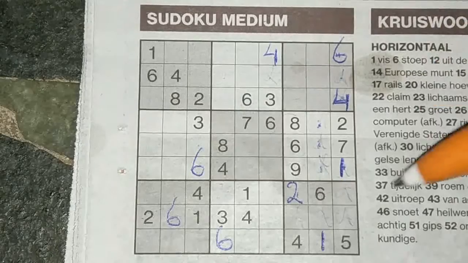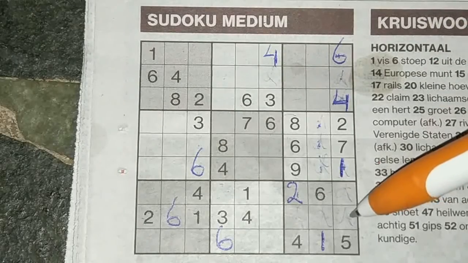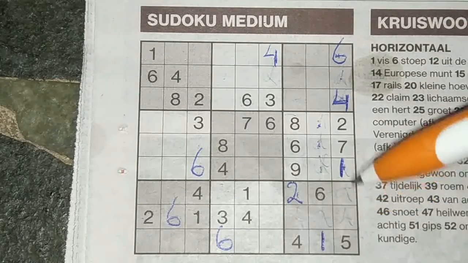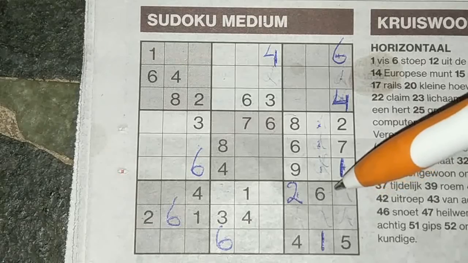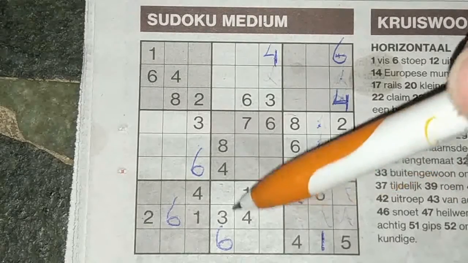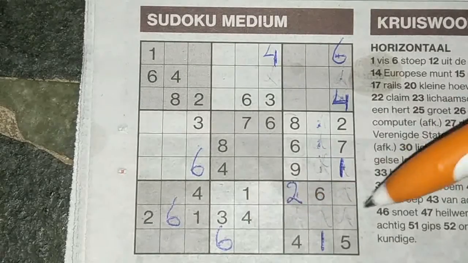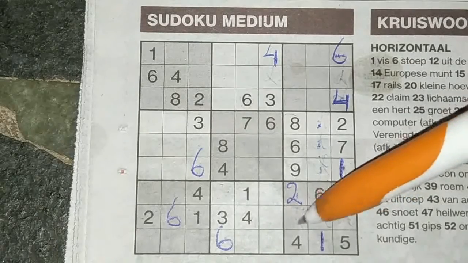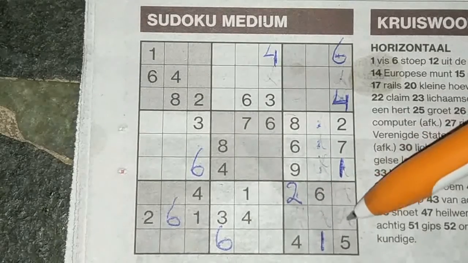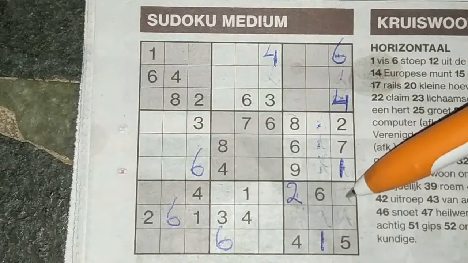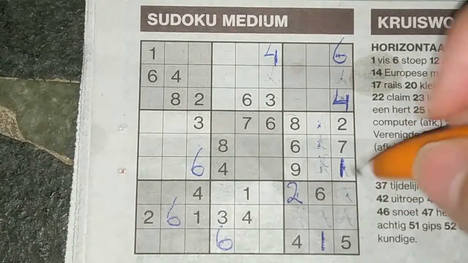Yes. Then the 3, yes, I see here a 3. So no 3 in these 3 boxes. 1 place is left for the 3 in this big square.